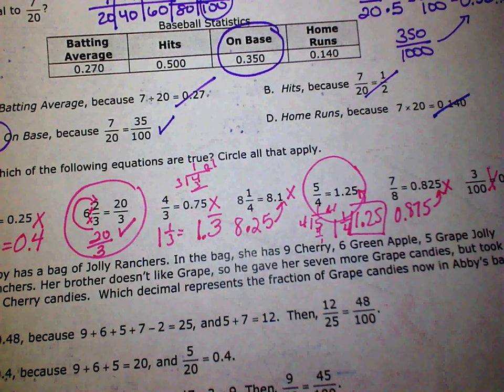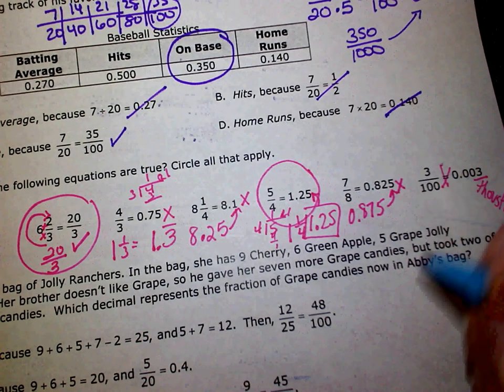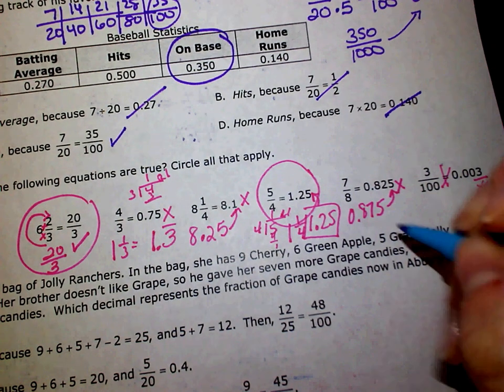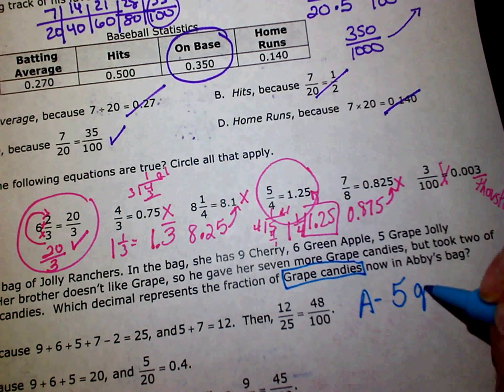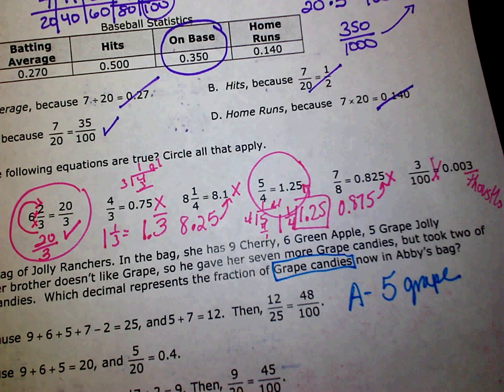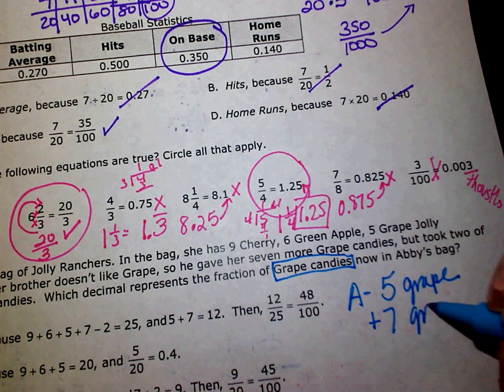And number 9. We are talking Jolly Ranchers. She has 9 cherries, 6 green apple, 5 grape. Her brother doesn't like grapes, so he gave her 7 more, but took 2 of her cherry candies. Which decimal represents? So first we've got to figure out what's going on. We know that Abby has, let's see, we're talking about grape. So we know Abby has 5 grape. Her brother gave her 7 grape. That's 12 total grape.